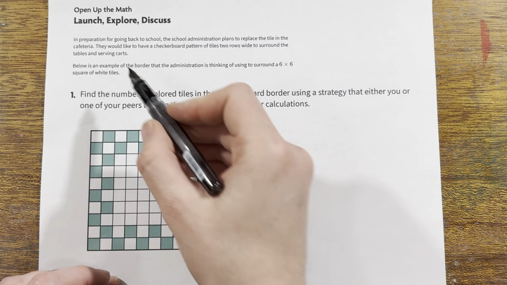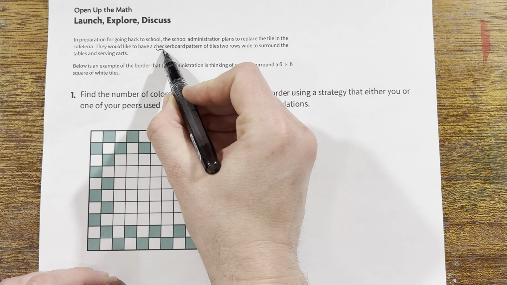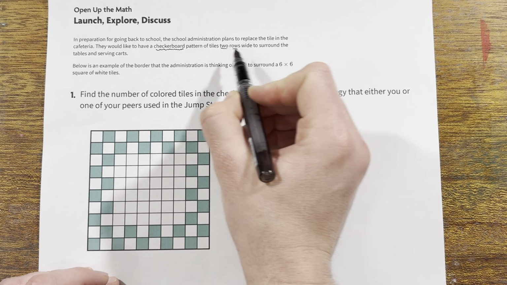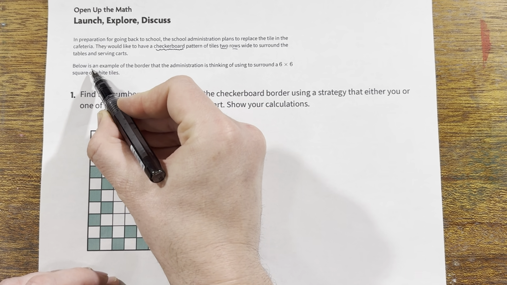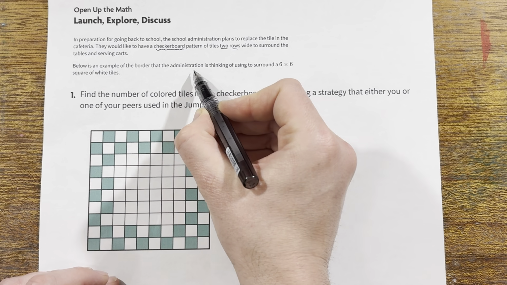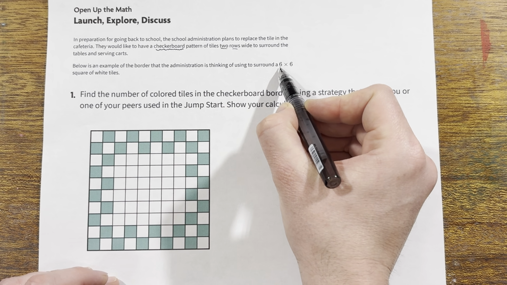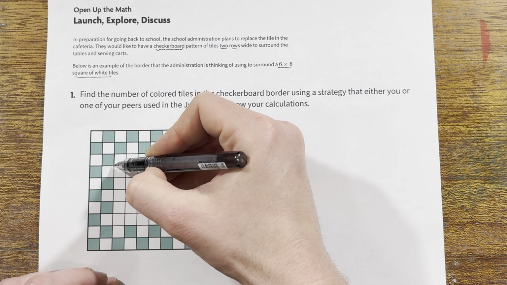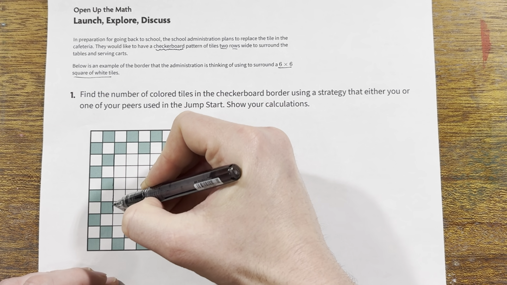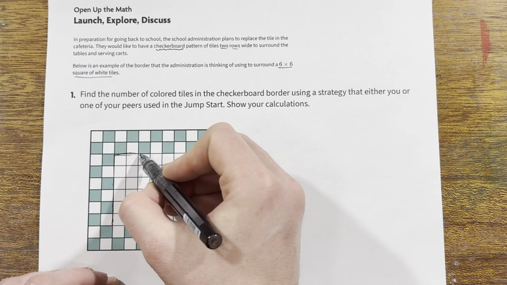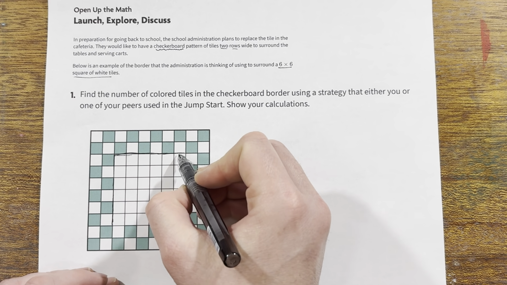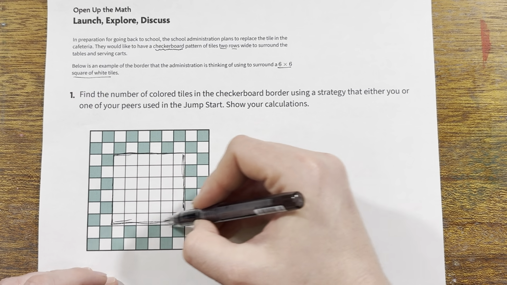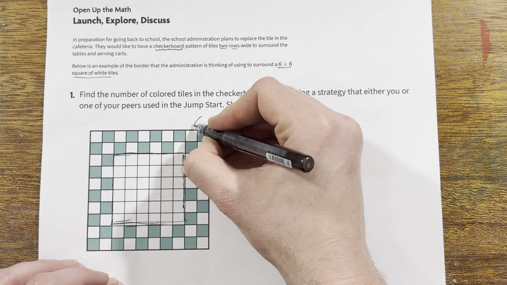Don't use asbestos. They would like to have a checkerboard pattern, of course, because we're talking about checkerboard, of 2 rows wide to surround the tables and serving carts. Below is an example of the border that the administration is thinking of using to surround a 6 by 6 square of white tiles. Okay, so now we have inside here 1, 2, 3, 4, 5, 6 by 1, 2, 3, 4, 5, 6 this way. We've got our 6 by 6 tiles all across here, and they're asking us to count how many.